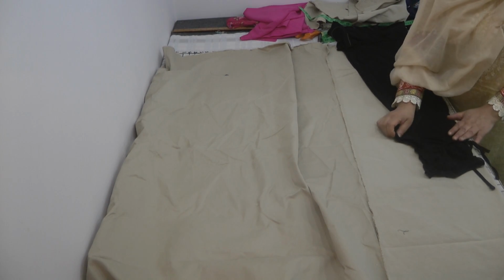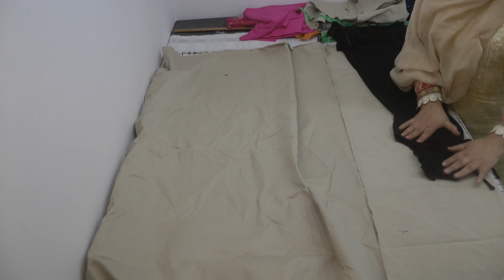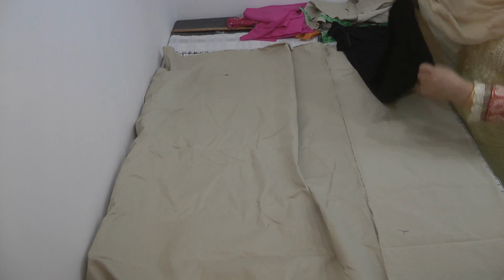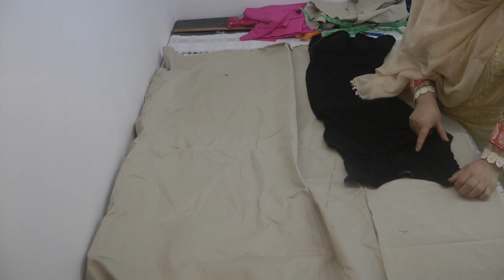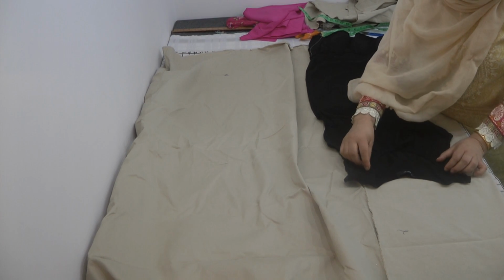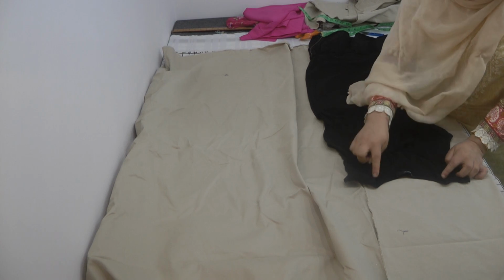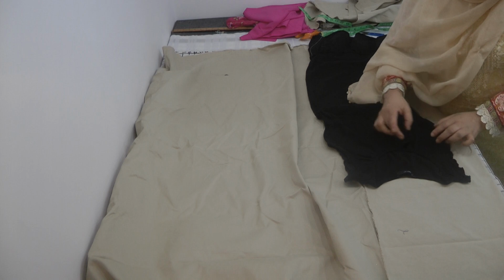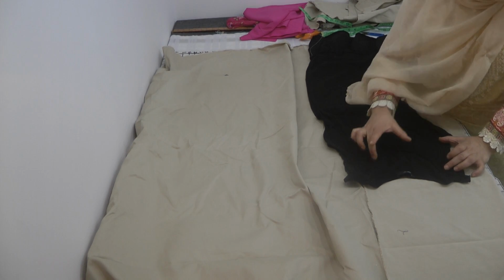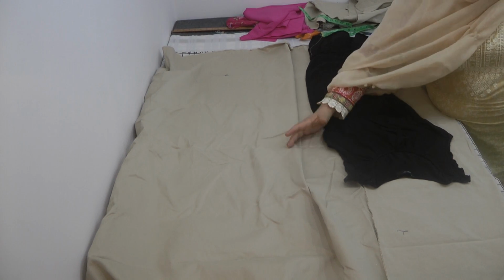Now, one other thing with this design: what they've done is they've taken the material and crumpled it. So the finished neckline is a certain measurement, but if this was opened, if this was taken away, this would be quite wide.